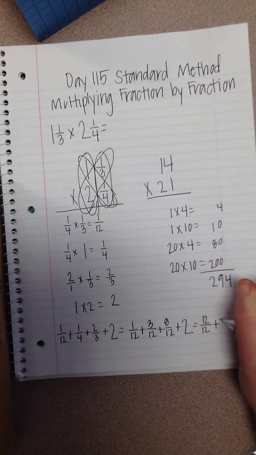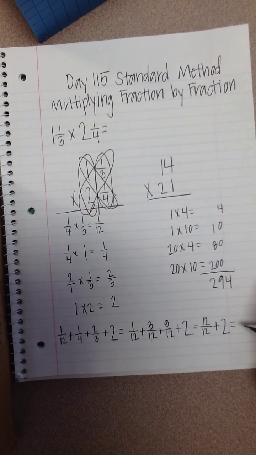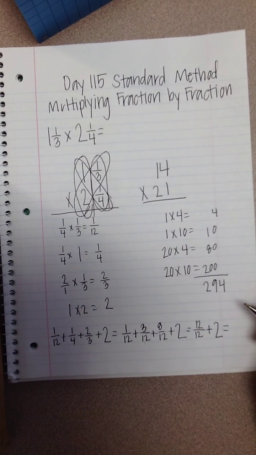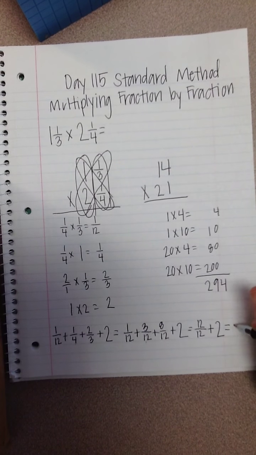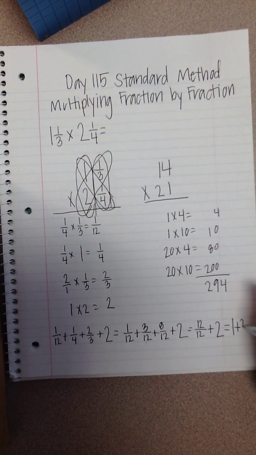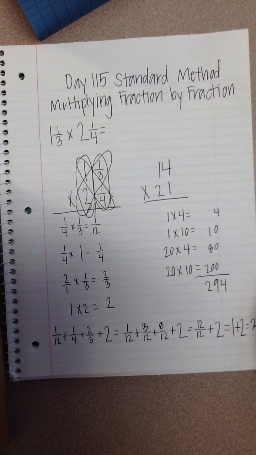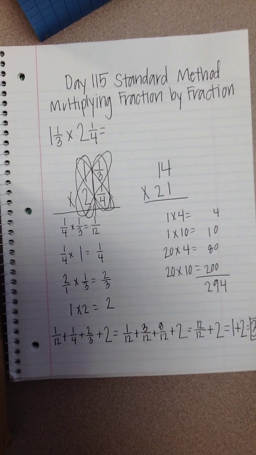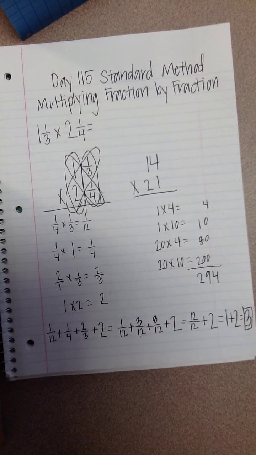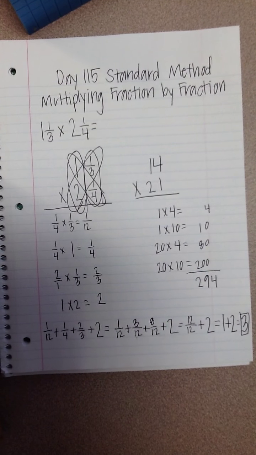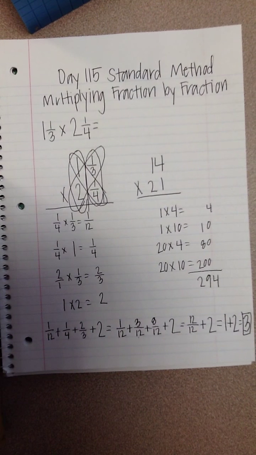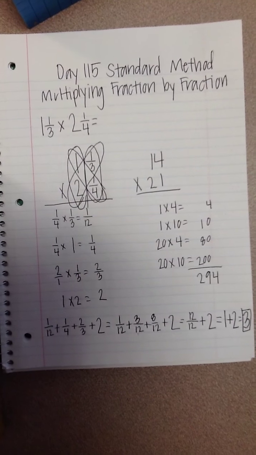And then I'm going to do plus 2. I know when the denominator equals the numerator, I have 1 whole. So now this looks like 1 plus 2, and my answer will be 3. So I now have gotten the same exact answer as I did yesterday. I have just used a different method. So now you have 2 methods which you can use to multiply mixed numbers by each other.